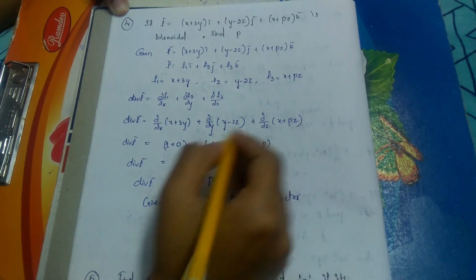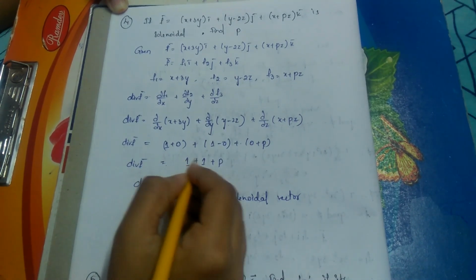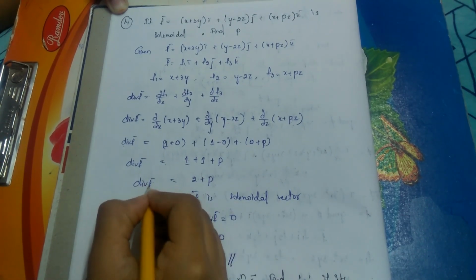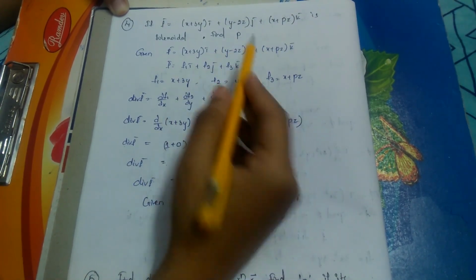So we get it as p. So that is div f bar is equals to 1 plus p. So div f bar is 2 plus p. This is the div f bar. Now we have to find out the value of p.